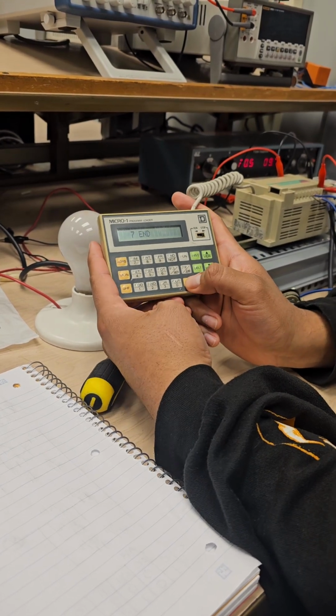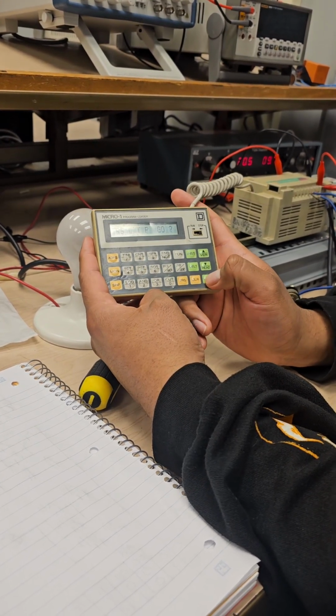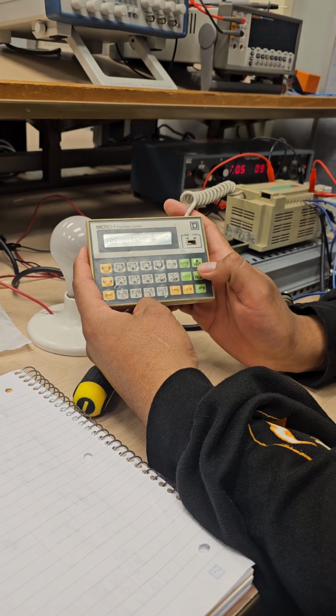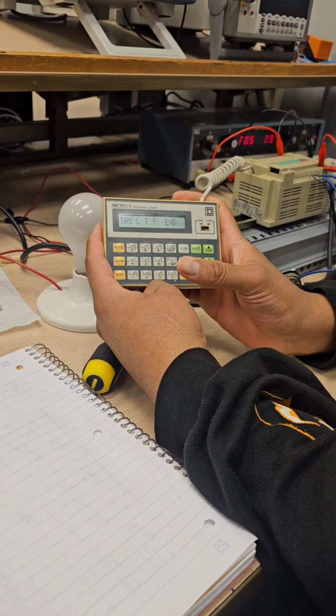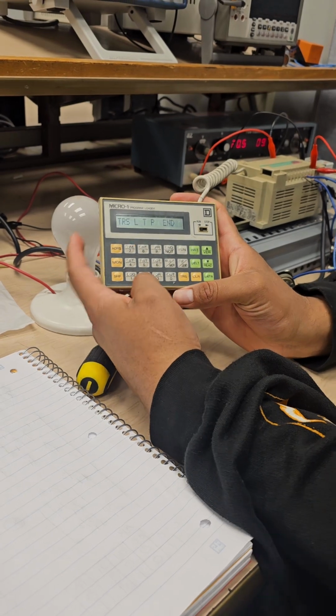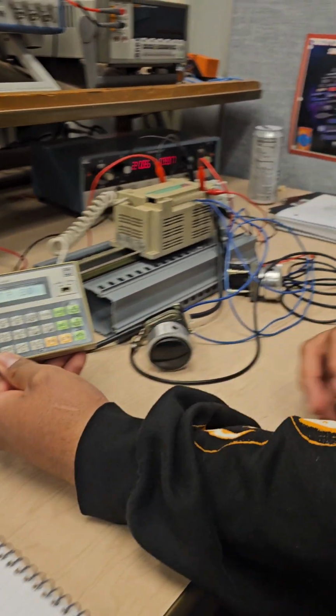Here's where you just hit transfer, hit enter, enter again, wait for it to finish. Did you hear that? Switch it over to run, and we'll head over here to run.